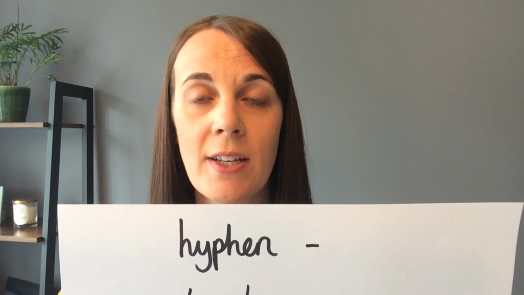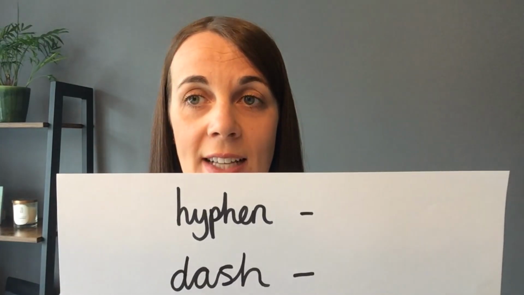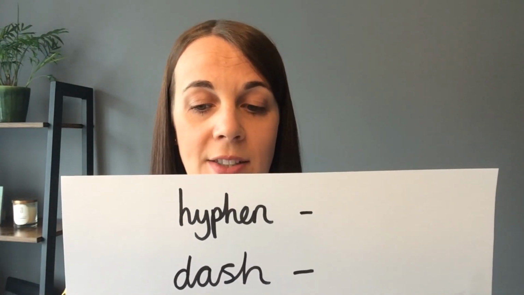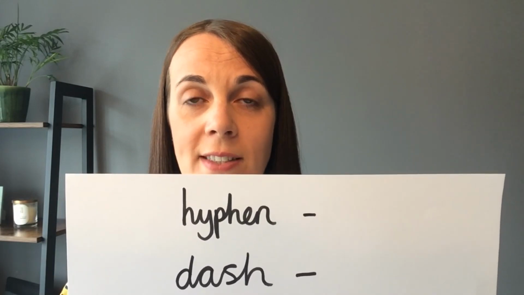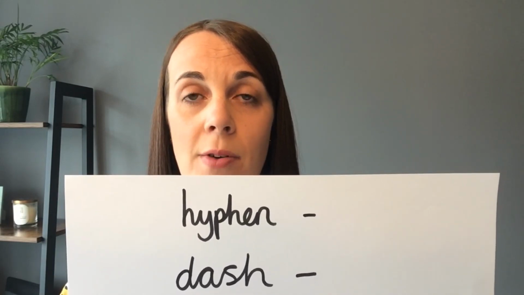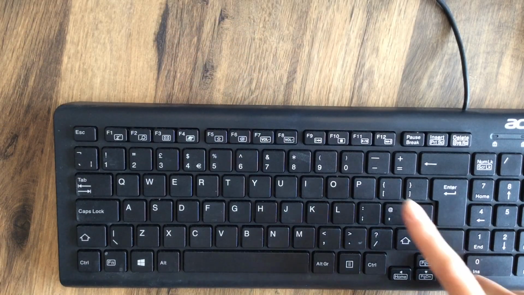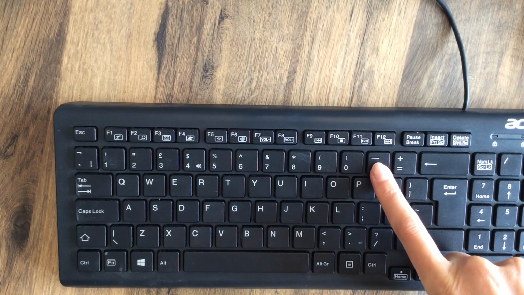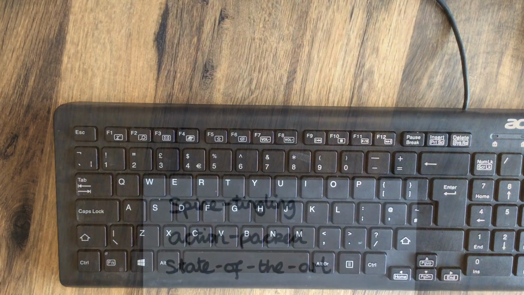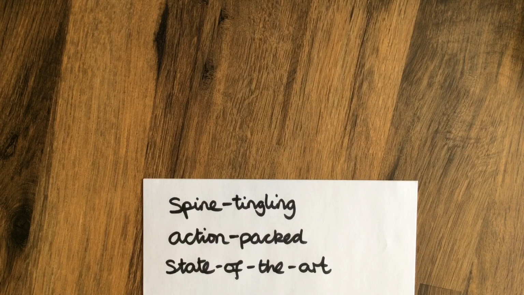Remember that a hyphen looks similar to a dash, mentioned last week by Miss Rover, but is shorter and is used to link words together rather than for parenthesis like a dash is. If you are typing your writing into Word, you use this key here without any spaces between words for a hyphen. To type a dash, use a space before and after this same key, and your computer should automatically turn a hyphen into a dash. So, let me show you some examples.